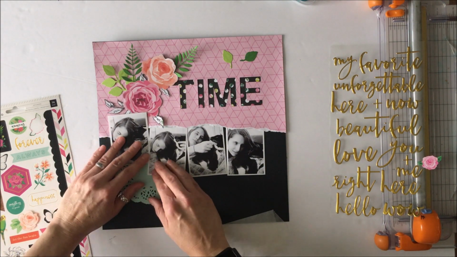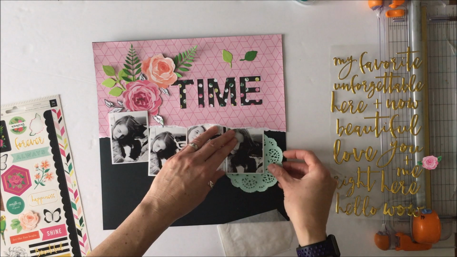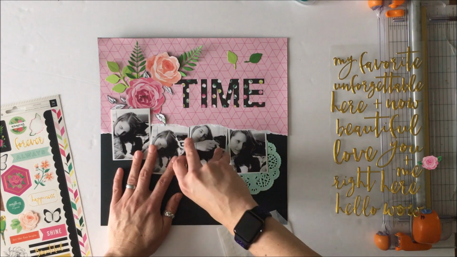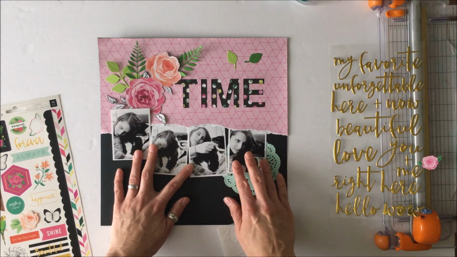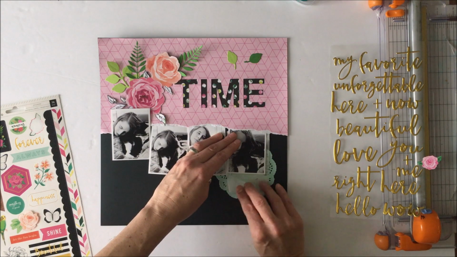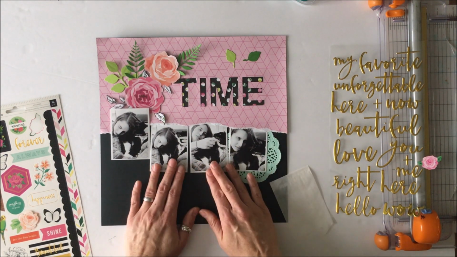I like the way that it breaks up the stark contrast between the black and white photo and that black background there. That is unusual for me to use that black background. I am typically a white cardstock kind of gal, but I really do like the way that black background really pops the colors there.